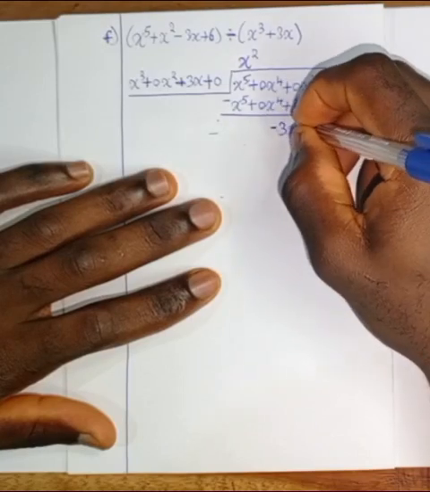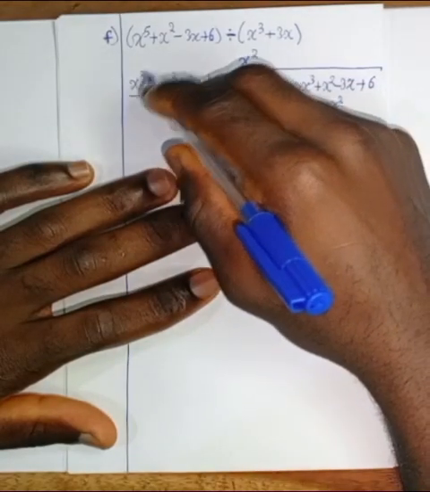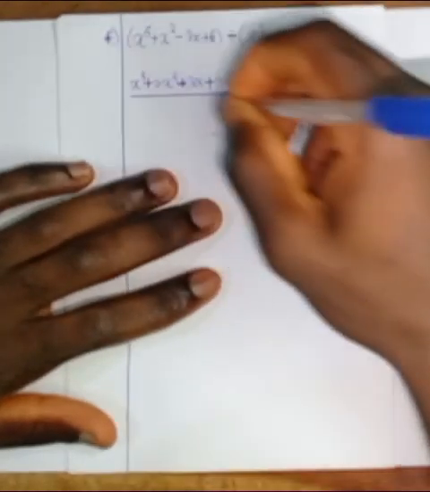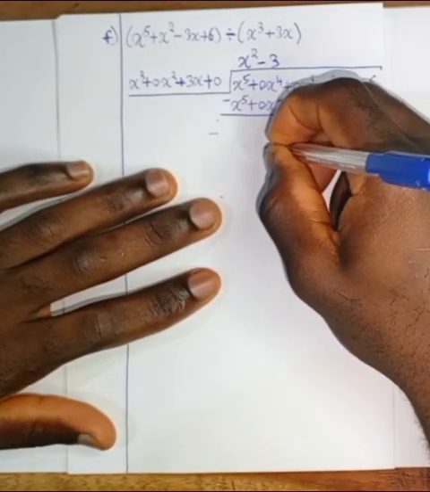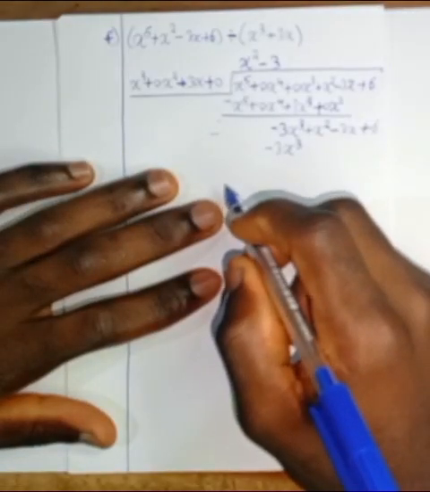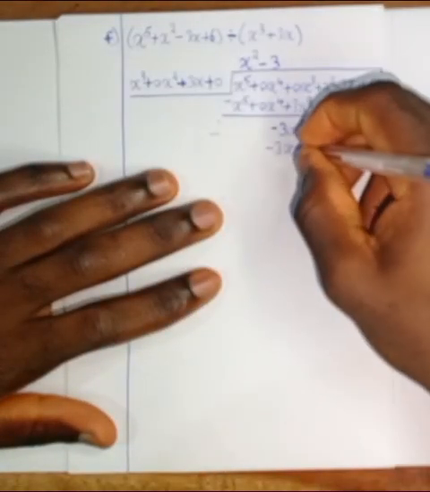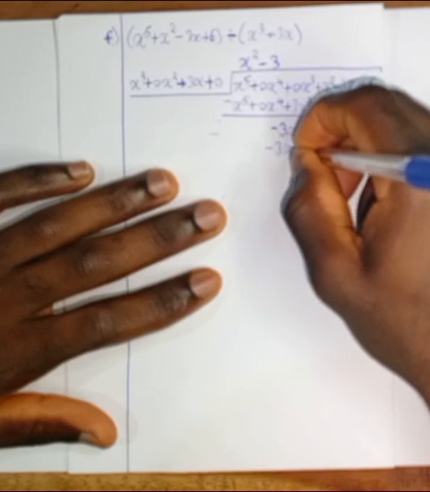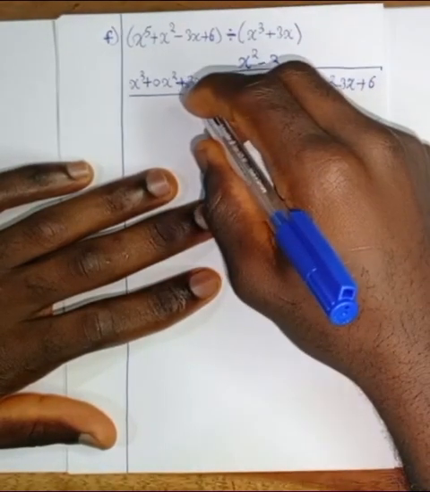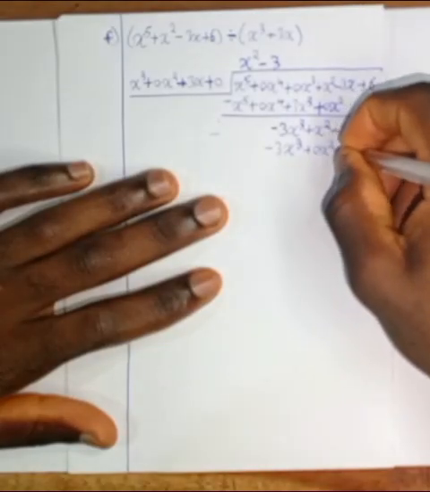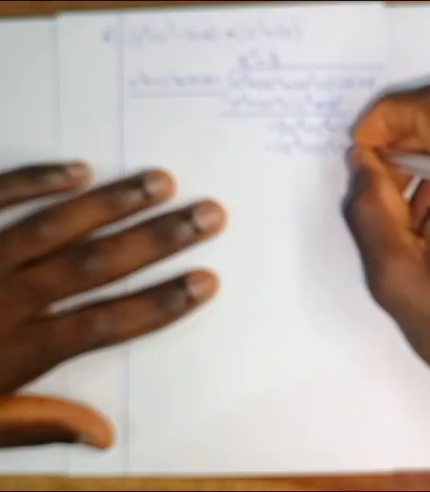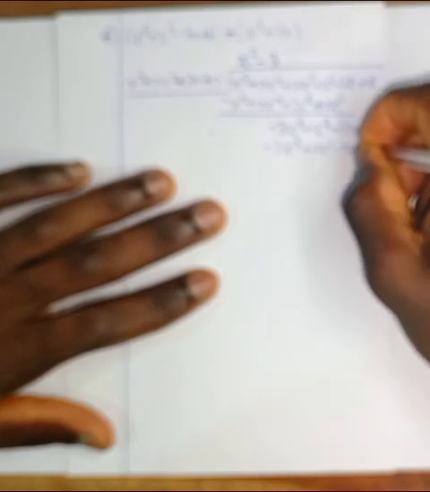Negative 3x cubed divided by x cubed gives us negative 3. Negative 3 times x cubed gives us negative 3x cubed. Negative 3 times 0x squared gives us plus 0x squared. Negative 3 times 3x gives us minus 9x. Negative 3 times 0 gives us plus 0. Then we subtract.